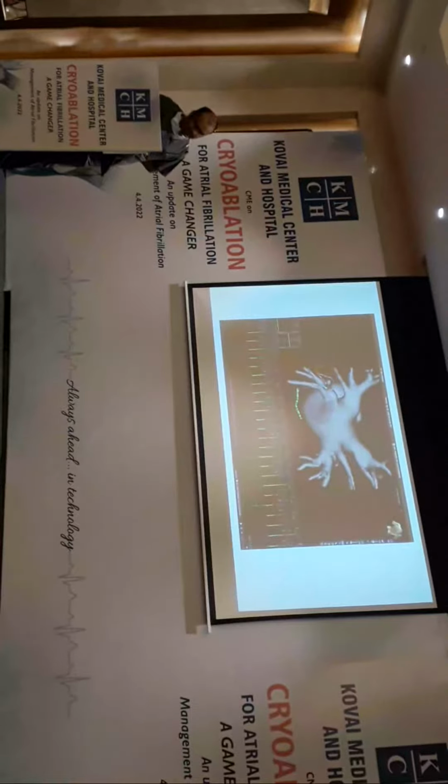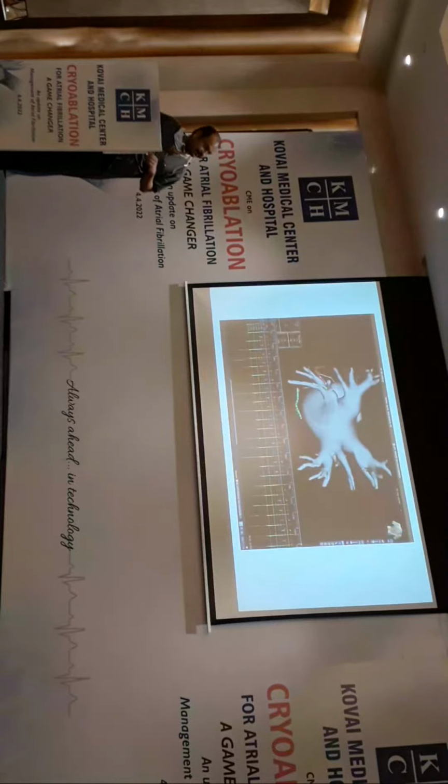So this is a magnified view. You can clearly see the pulmonary vein getting isolated. You can see our catheter, the mapping catheter, is in the pulmonary vein. My cryoballoon is here. So the cryoballoon is on the vein, and the mapping catheter is recording from the pulmonary vein. So when you isolate, there will be no conduction across the pulmonary vein into the left atrium.